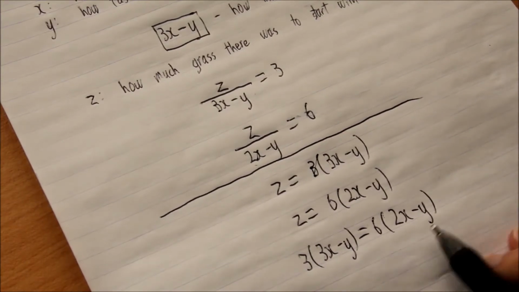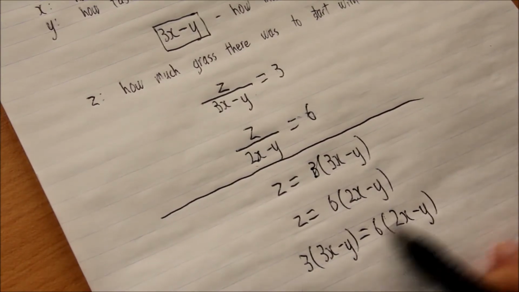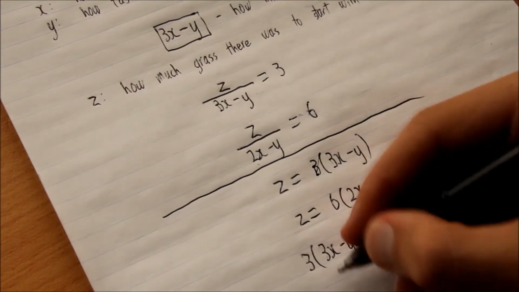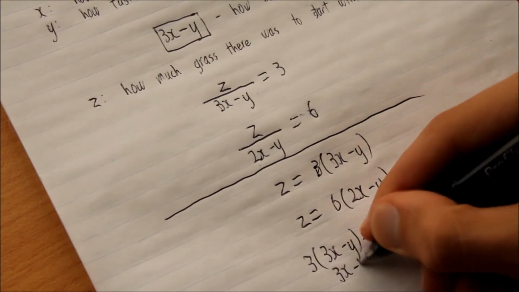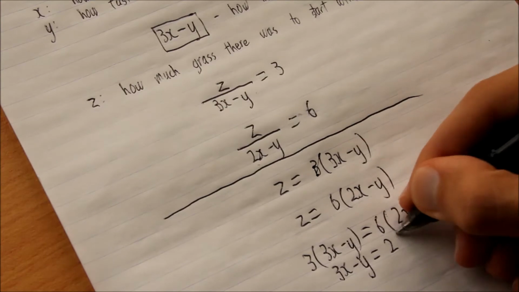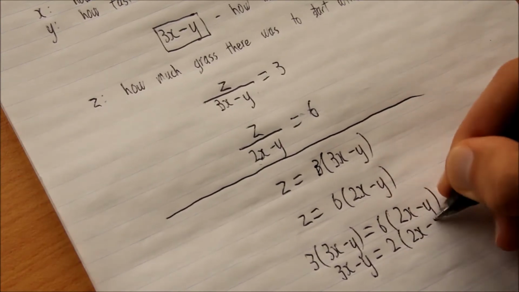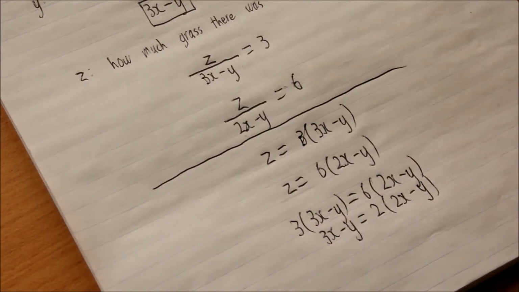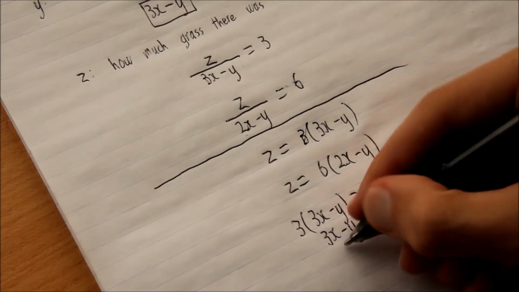Alright, so now from this you can look at this. We've got a 3 and a 6, so we can just divide by 3. And, you know, this is pretty basic, but I have to go through it anyway.